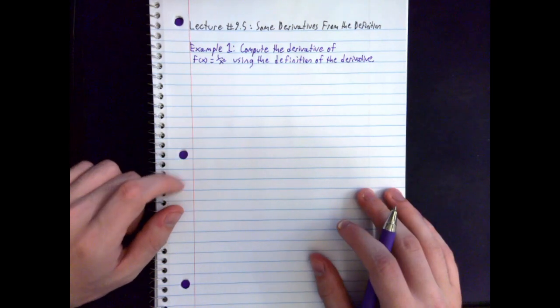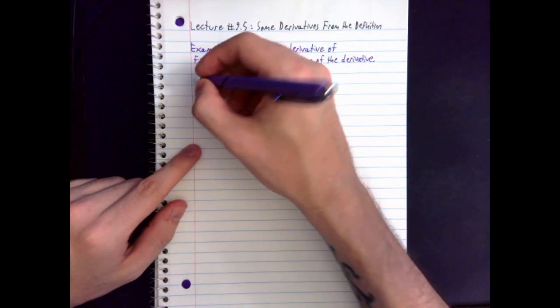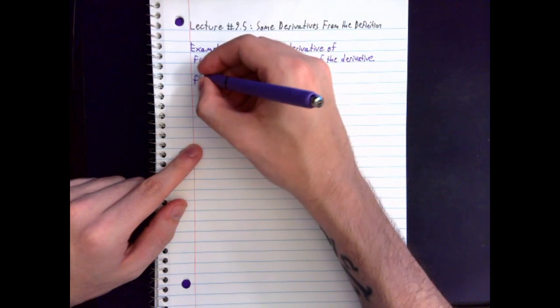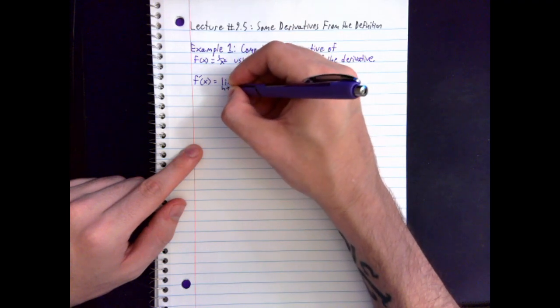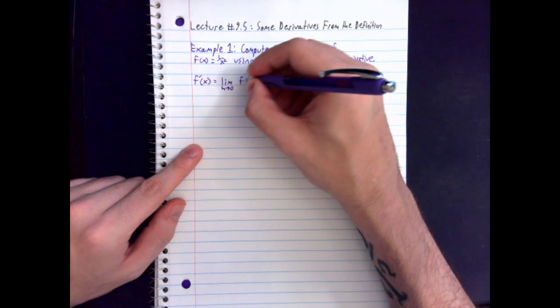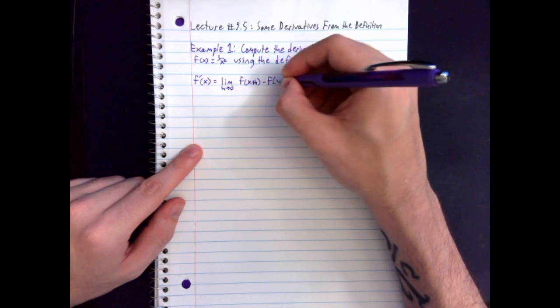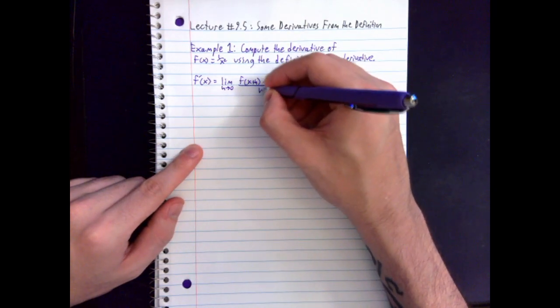Okay, so if I want to compute this derivative, let's go ahead and just write down what the limit definition is. So f prime of x is the limit as h goes to 0 of f of x plus h minus f of x, divided by h.